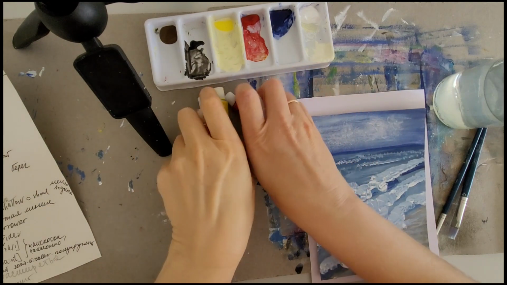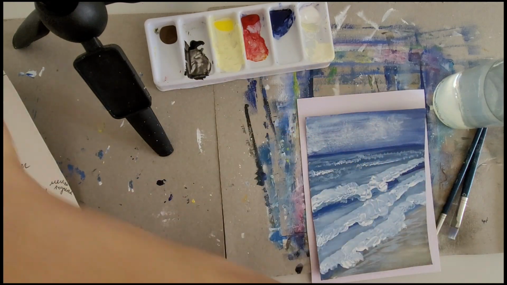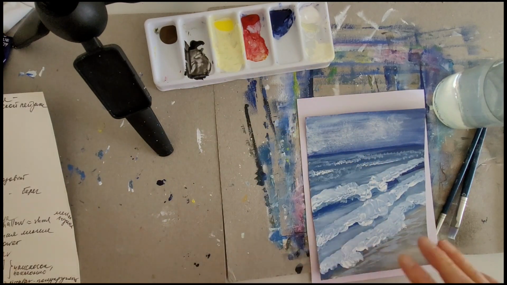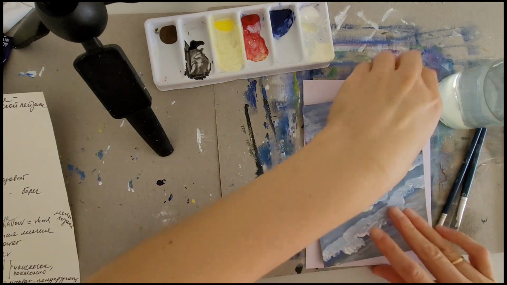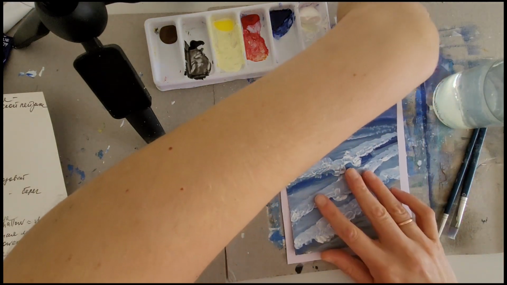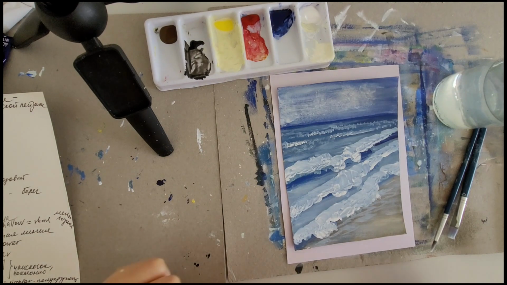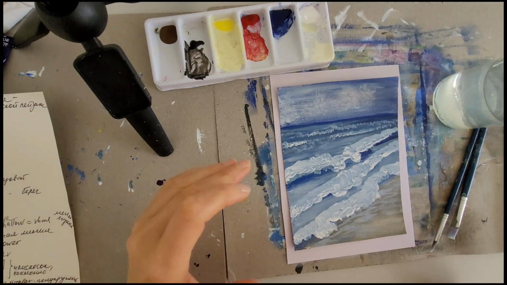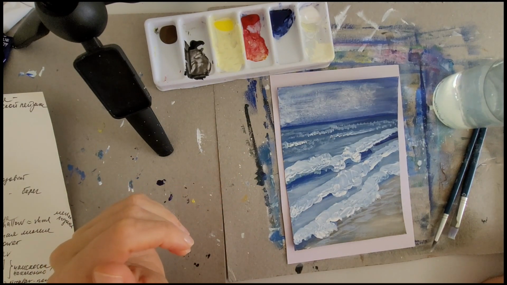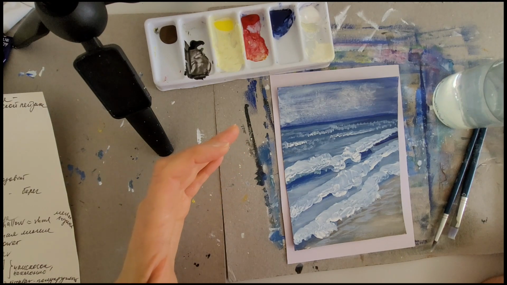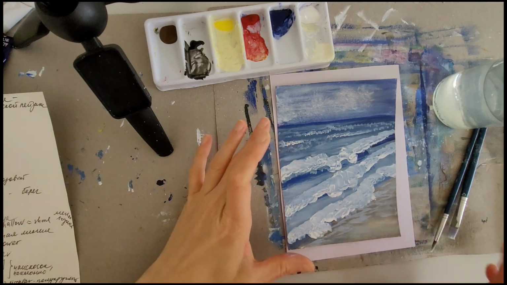Okay, before we start with drawing, I just wanted to explain what I'm going to do with my landscape. So as you can see, we have the main object of our drawing. It is a sea.